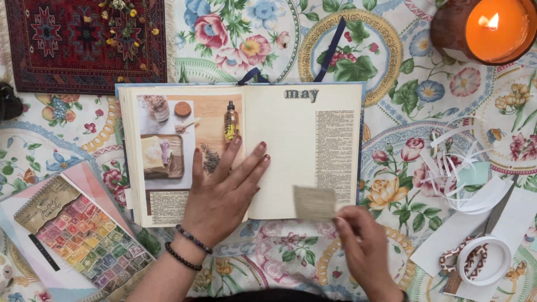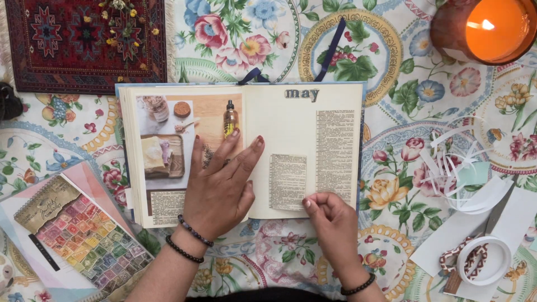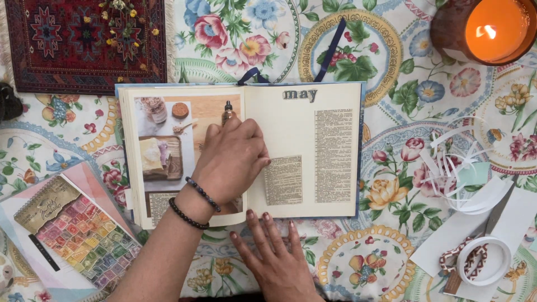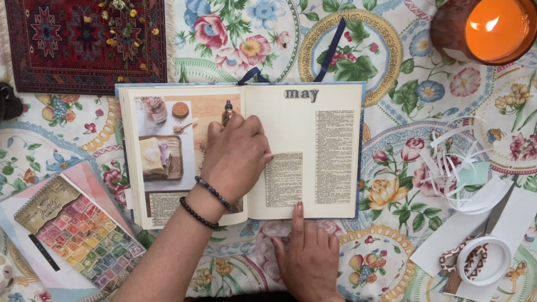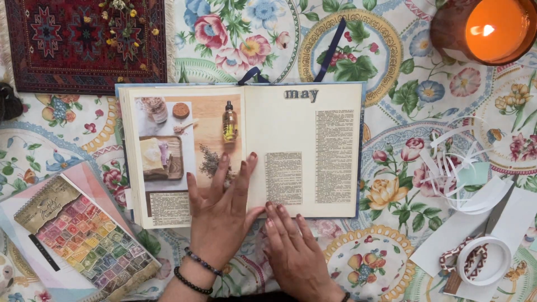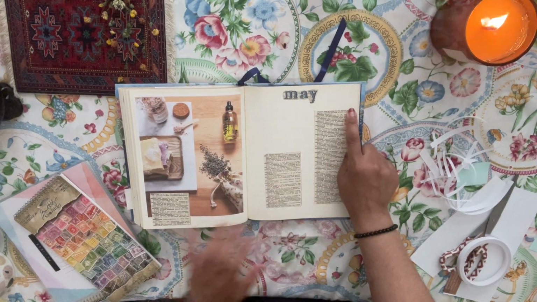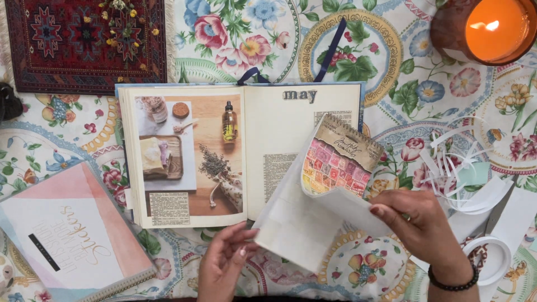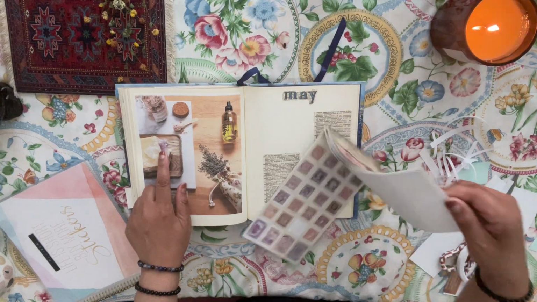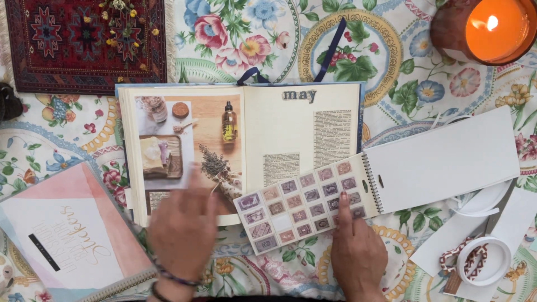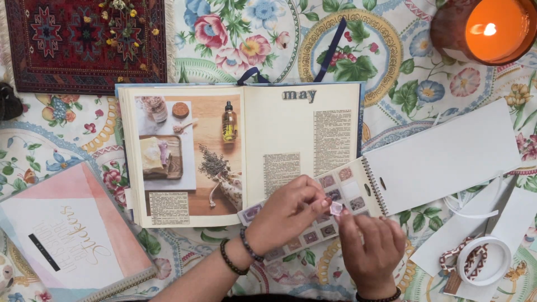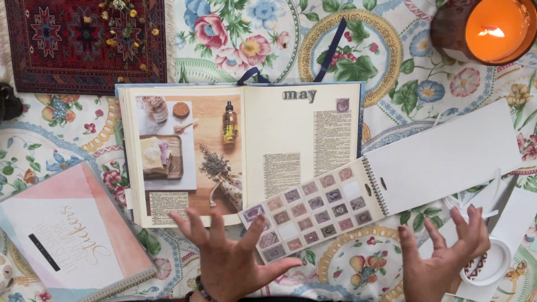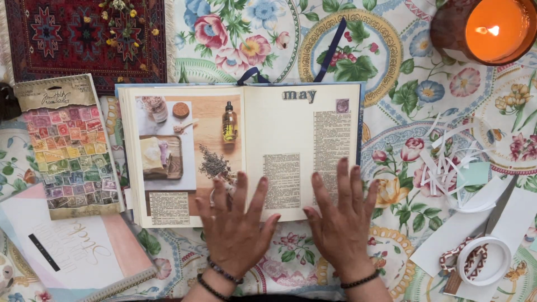Okay, I'm gonna put this right here, right next to this one. Maybe a little bit off. No. There you go. Perfect. And then I'm gonna put a stamp that kind of goes with this theme color. Probably, I like to look at a lavender one. Maybe this one right here. I'm gonna put that right there. I am obsessed with these stamps. They're so beautiful. Okay, perfect.